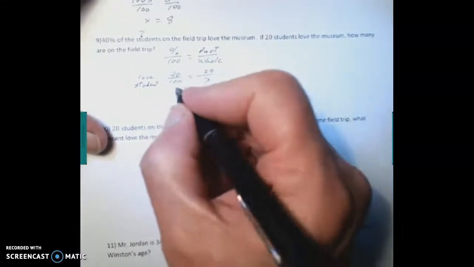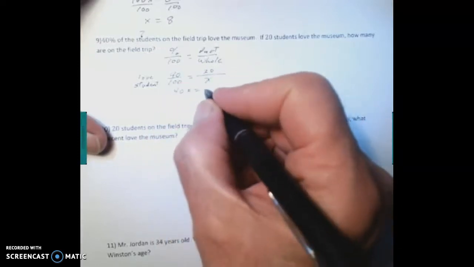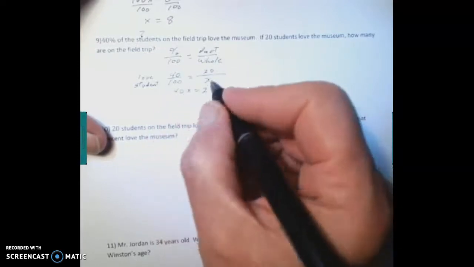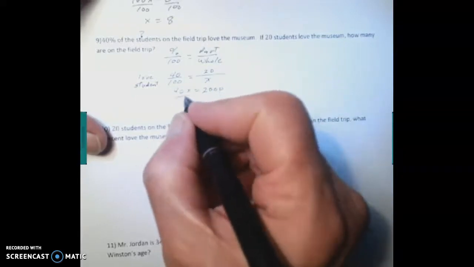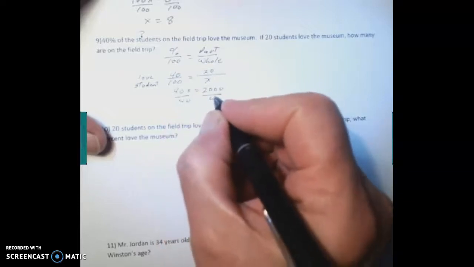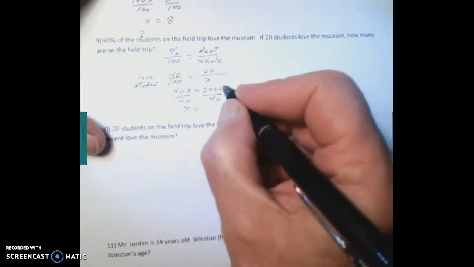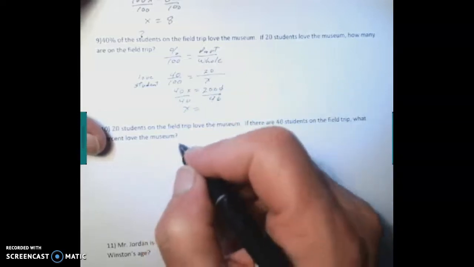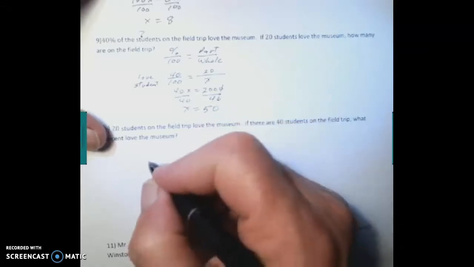So cross multiply. You get 40x equals 2 times 1 is 2, and we're going to have 3 zeros on that. So it's going to be 2,000. Divide by 40, and you're going to get x equals, if I reduce, I get 200 divided by 40. I will come up with 50.